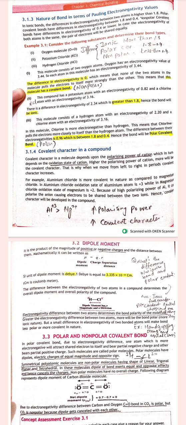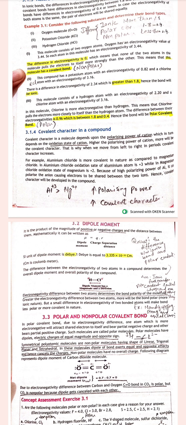Now we will consider some examples, like the oxygen molecule. Oxygen has an electronegativity value of 3.44. So each atom has an electronegativity of 3.44. The difference will be 0, which means that neither of the two atoms in the molecule pulls the electrons more. Because they both have the same electronegativity value, the resulting bond will be a non-polar covalent bond.